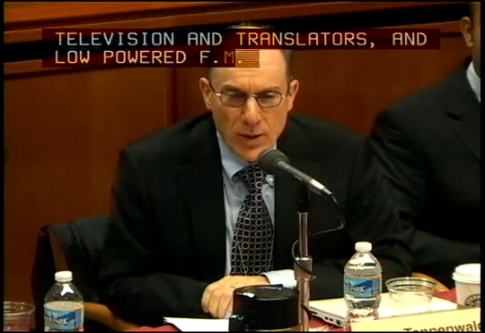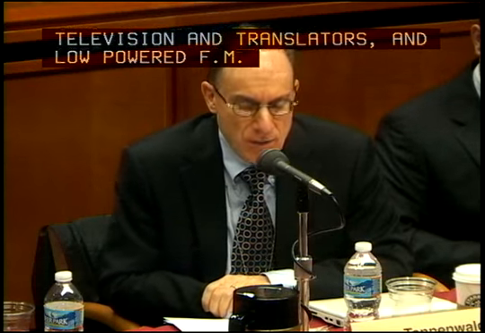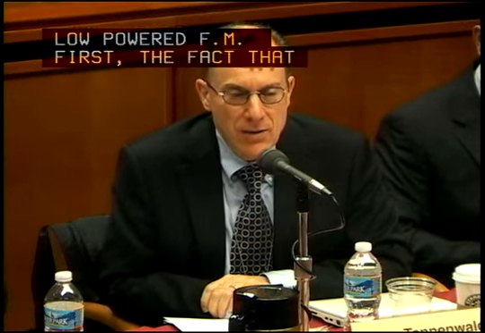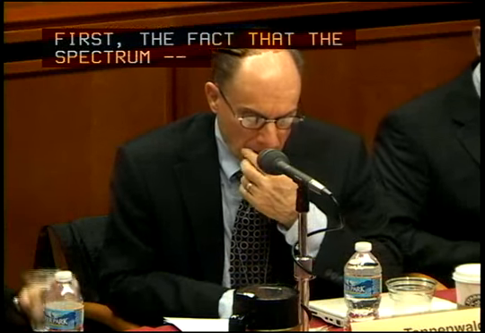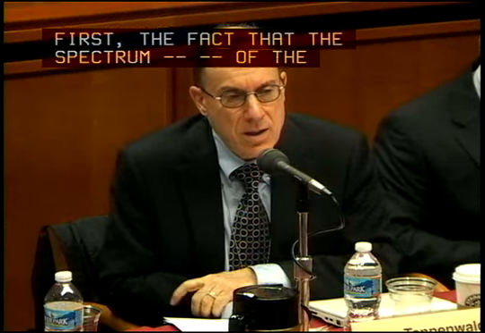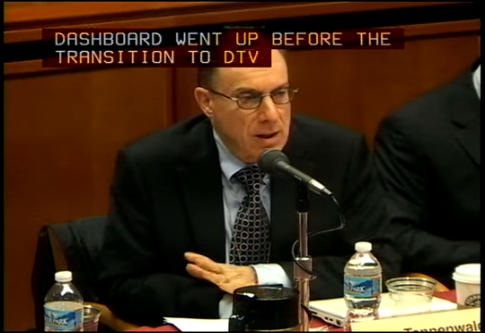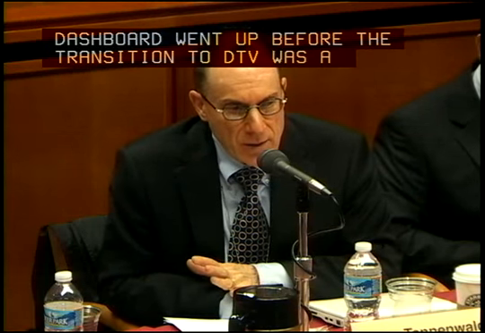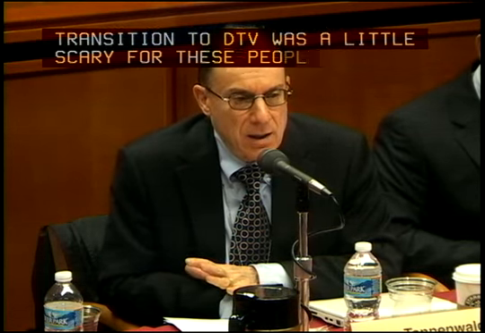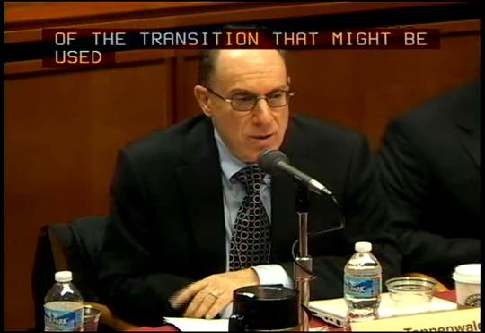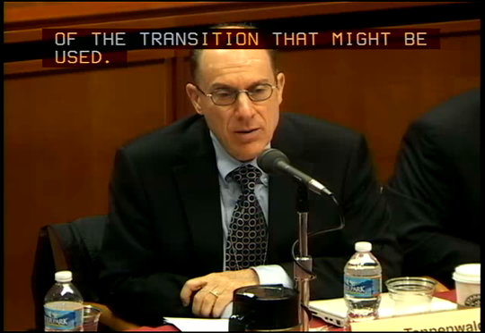First, the fact that the Spectrum dashboard went up based on the DTV transition information and only full-power TV was a little scary to these people because of some of the purposes for which the Spectrum dashboard might be used. For example, television spectrum is sought by wireless microphone users on a secondary basis and soon white spaces users on a secondary basis.